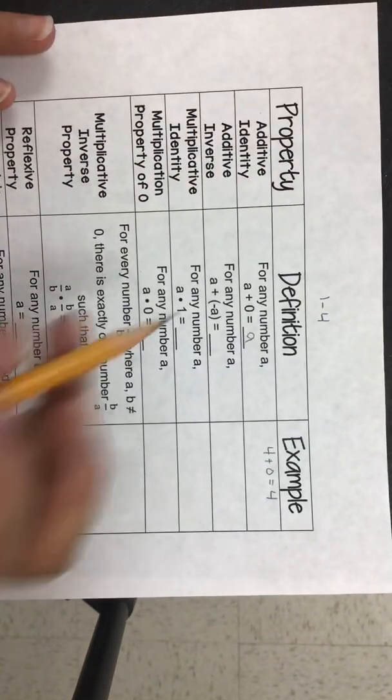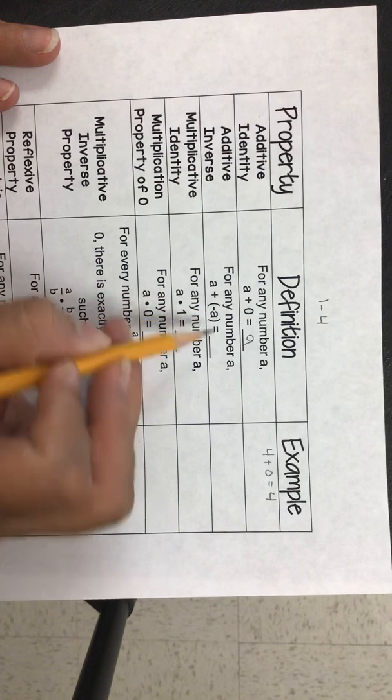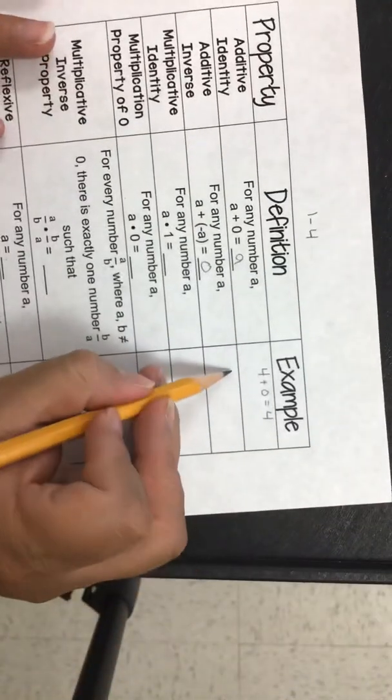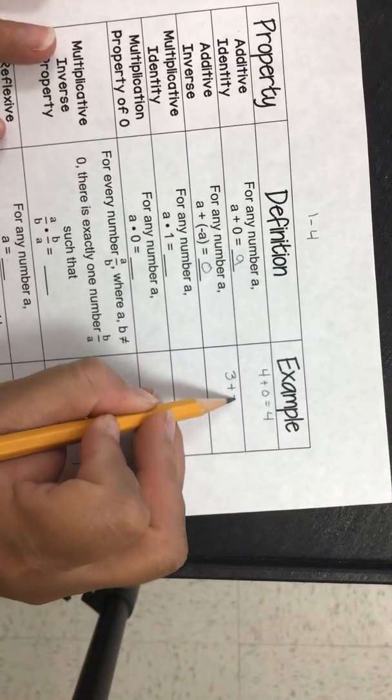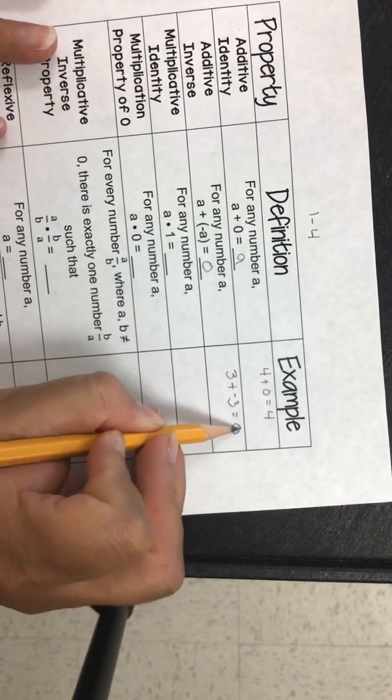The additive inverse is when you add opposite numbers to each other. So a plus a negative a would be 0, or 3 plus a negative 3 is also equal to 0.